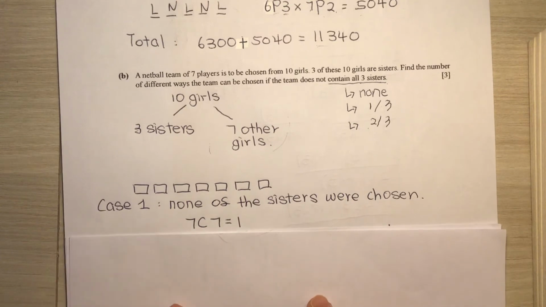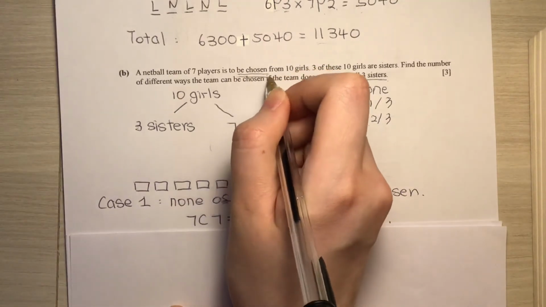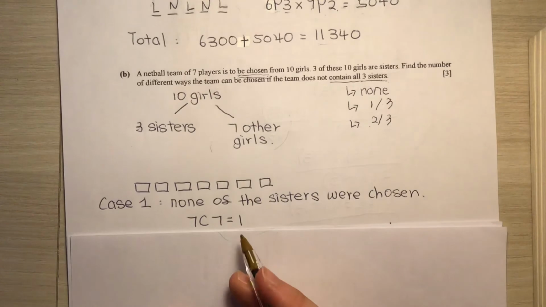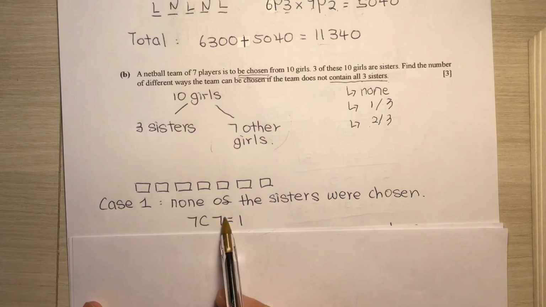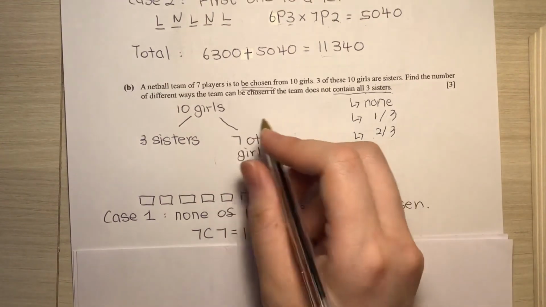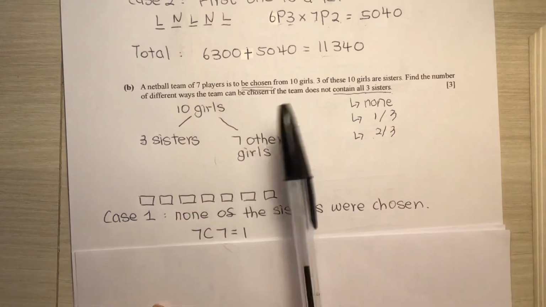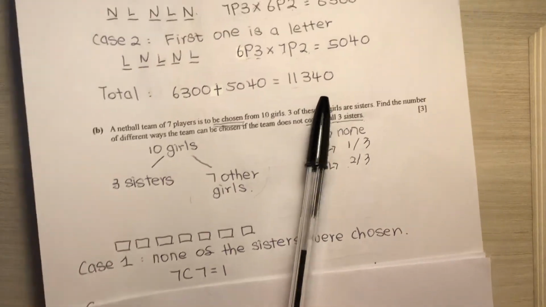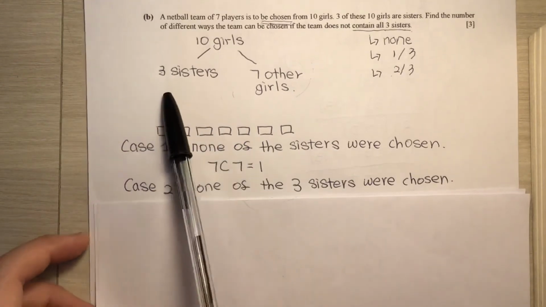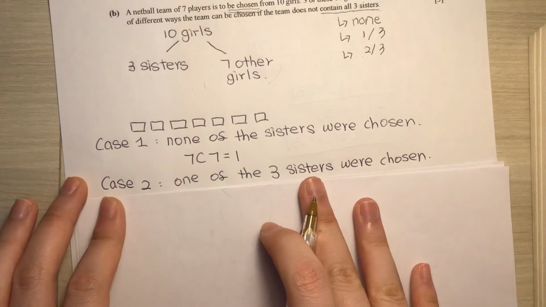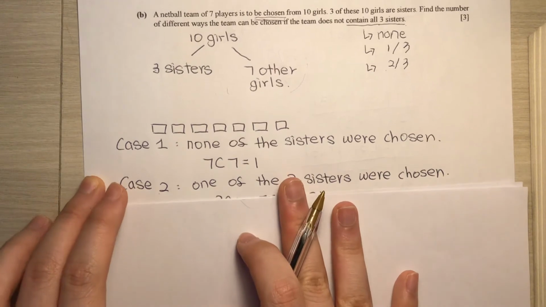All we have to do is use combination over here, because notice that the players are to be chosen, they are not lining up, so the order doesn't matter. So we just calculate 7C7, in other words, we just take all the other girls over here. We don't want any of the sisters involved in the 7-player team. So of course there's only one way to form this kind of team, where we just have to exclude all 3 sisters.